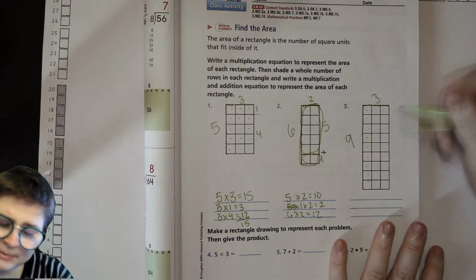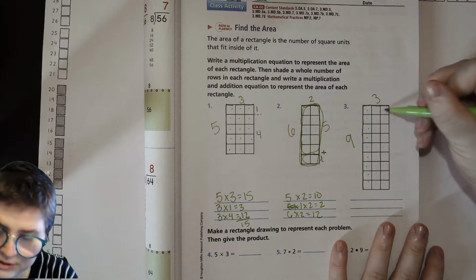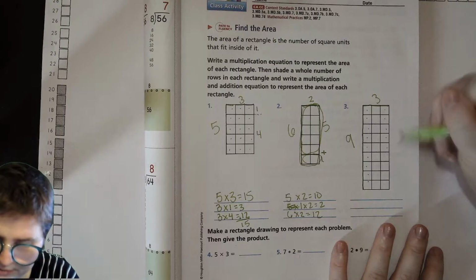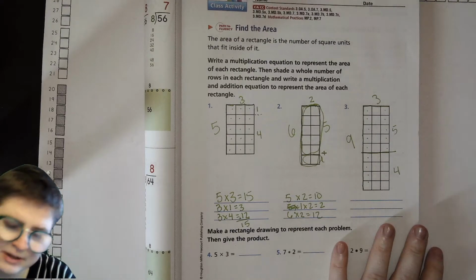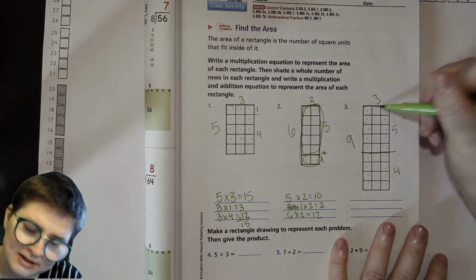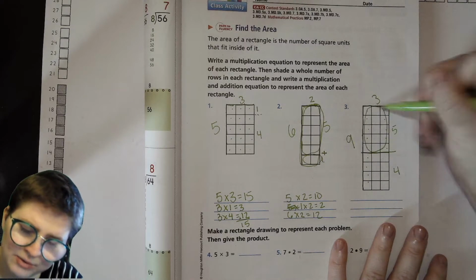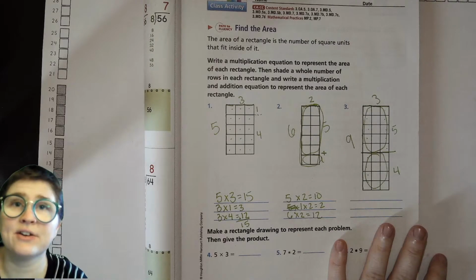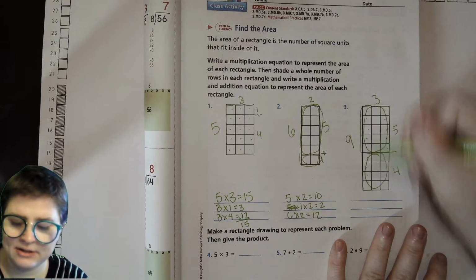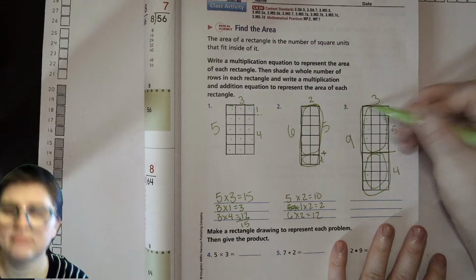Okay, I'm going to break that up into 5 and 4. So I'll go 1, 2, 3, 4, 5. And here's 4. So we're saying that this 3 times 5 and this 3 times 4, when you put them together, will be the same amount as 3 times 9.